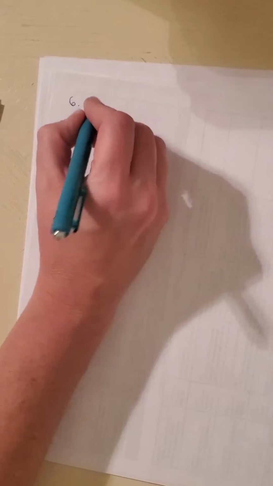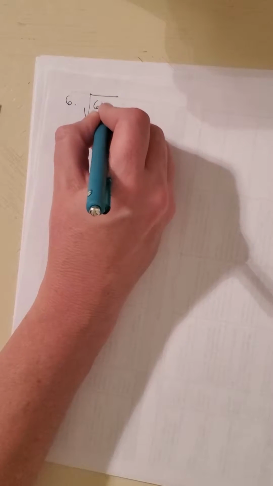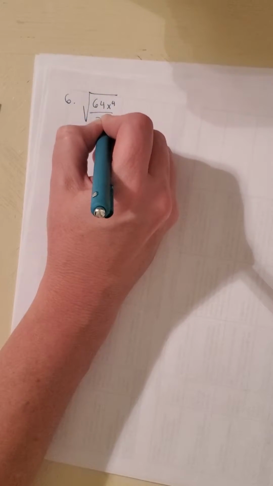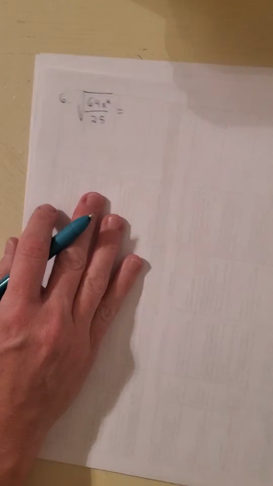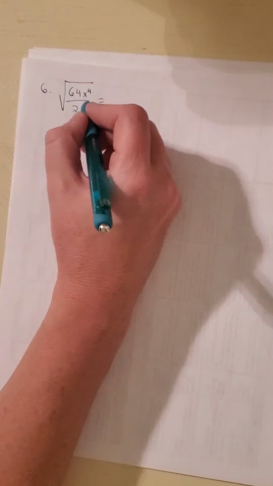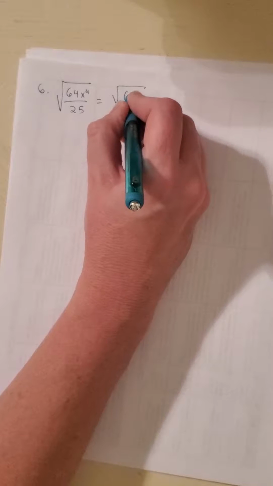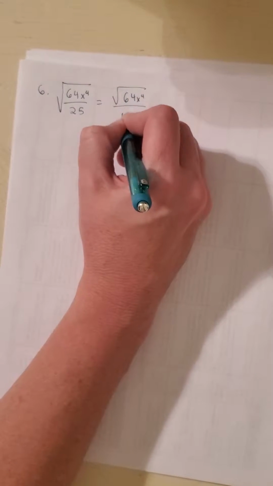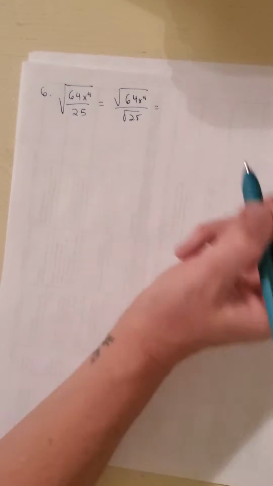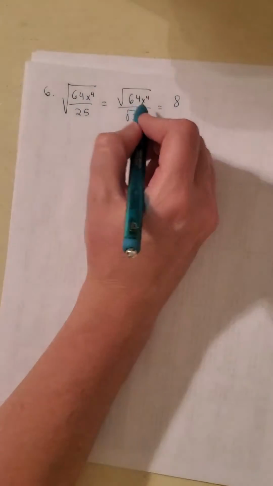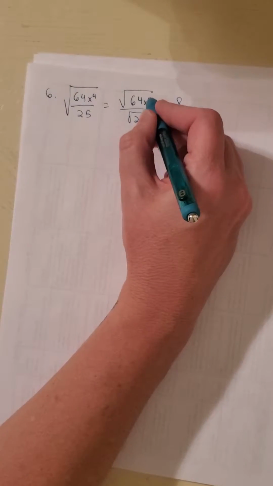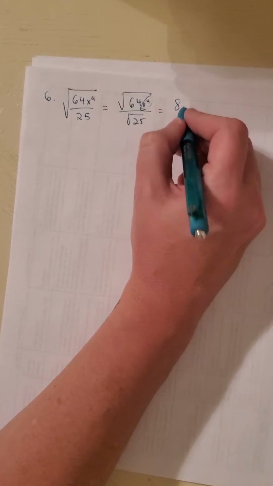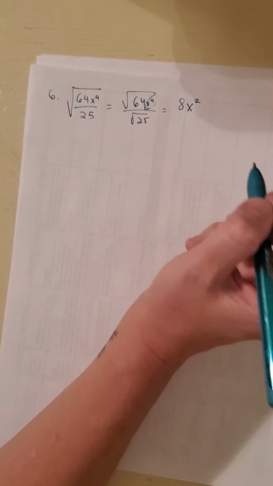All right, moving on to number 6. Number 6 says simplify the square root of 64x to the fourth over 25. So if both of these are perfect squares, which they are, you can go ahead and separate them into two separate radicals. The square root of 64 is 8. The square root of x to the fourth, how many groups of 2 can you take out of a group of 4, which is 2? So you have x squared.